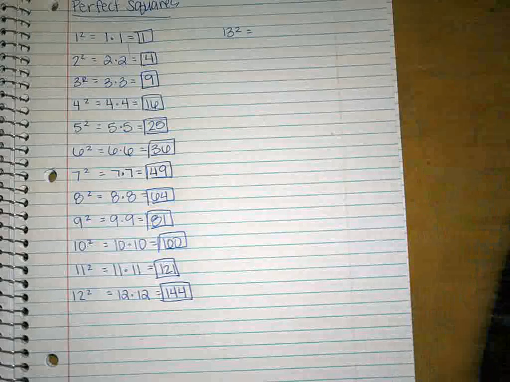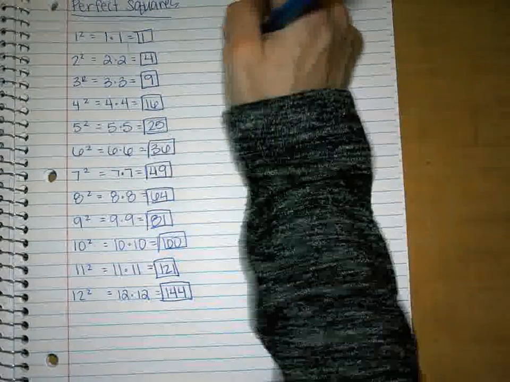Okay, so what we need to write down now is 13 squared all the way to 20 squared.